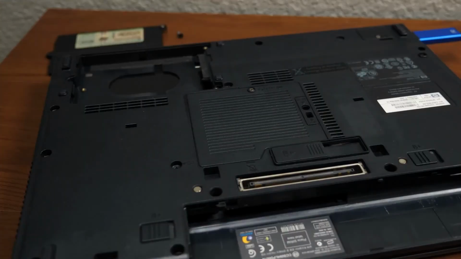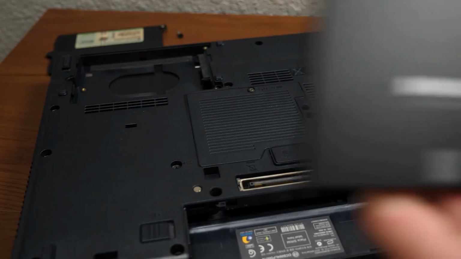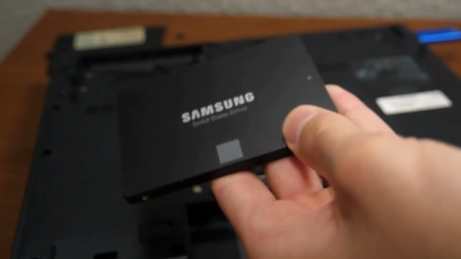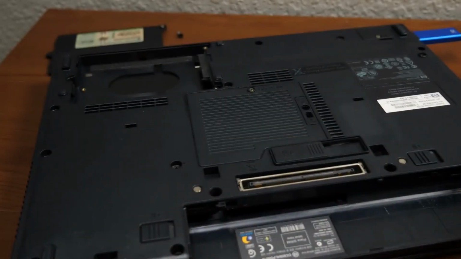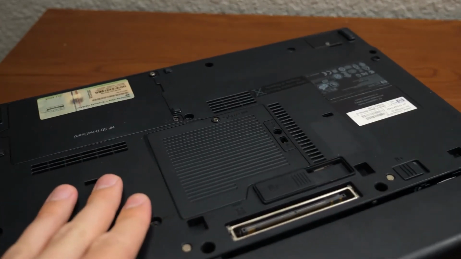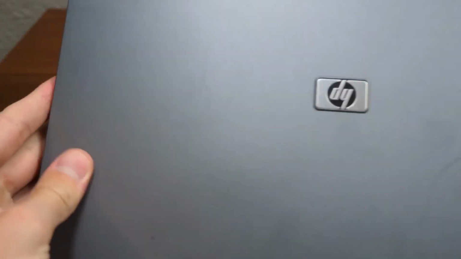All right, so to make you not have to sit through another Windows 11 install, I went ahead and cloned the contents of the 5400 RPM drive over to the solid state drive. So now we've got a copy of Windows 11 on this drive, so we're going to put it back into the machine. The battery has to go back in, and we should be able to boot up to a fully installed copy of Windows 11 without any issues. Let's see if that's actually the case.